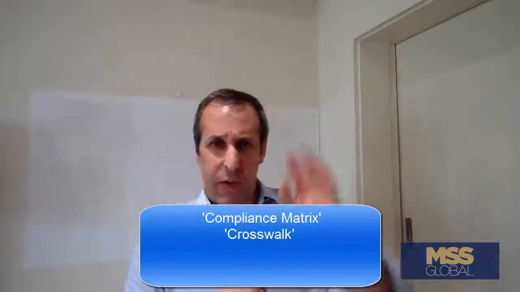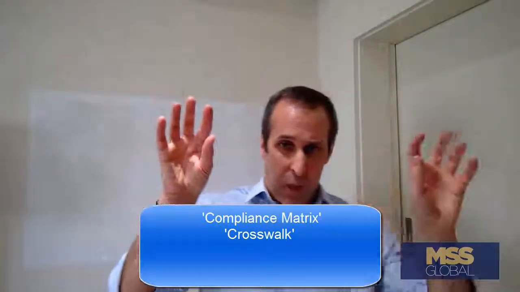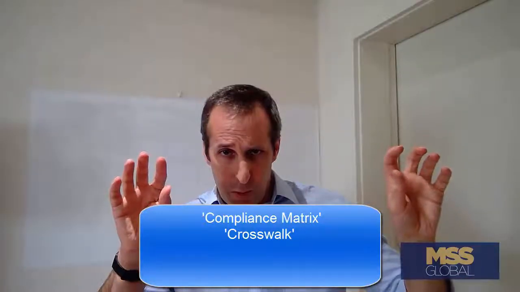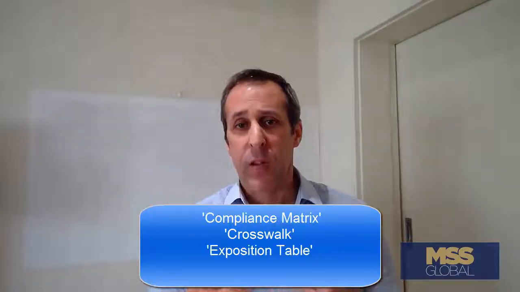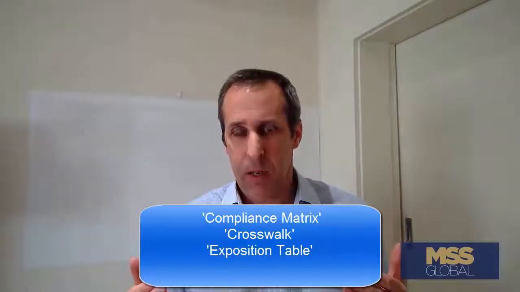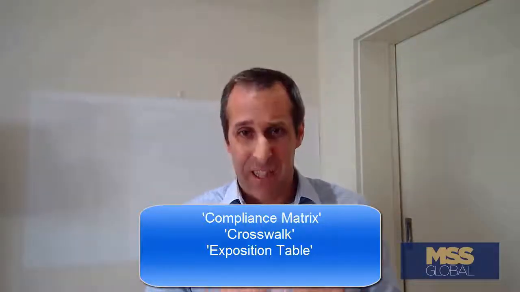That means crosswalking from a requirement in the standard to how you do it in your organisation. You can see that crosswalk sort of piece. Another term is an exposition table. An exposition table means to expose, to make clear, to explain how your organisation does something.